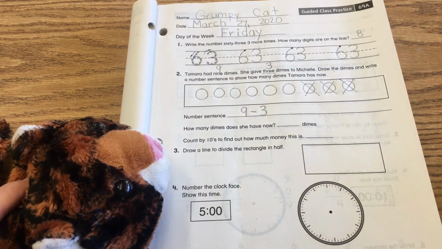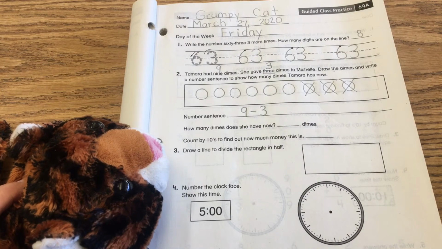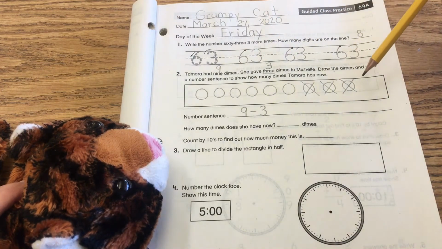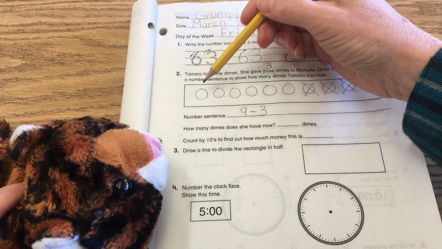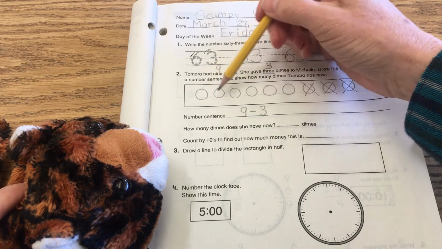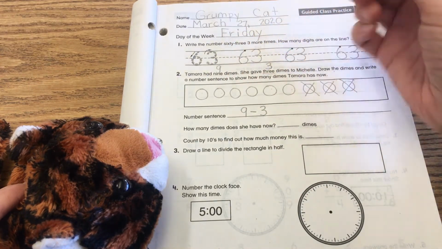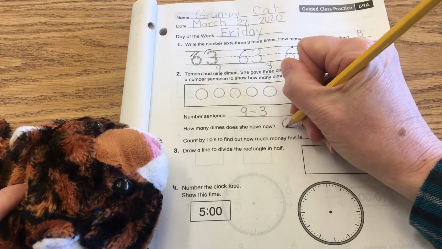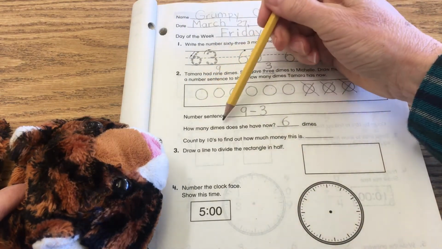And how many does that equal? We don't have to guess or use fingers or anything because we have our solution right there. We just count the circles not crossed out. 1, 2, 3, 4, 5, 6. 9 minus 3 equals 6. So how many dimes does she have now?